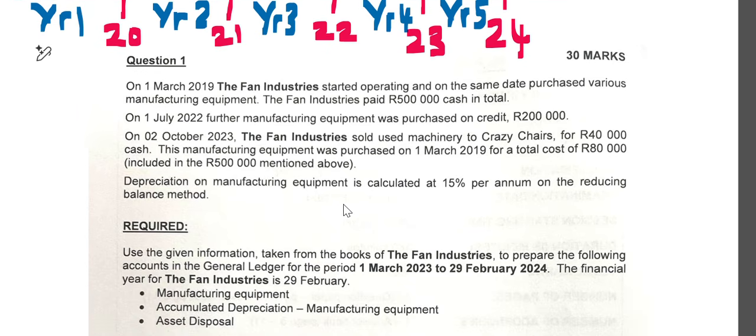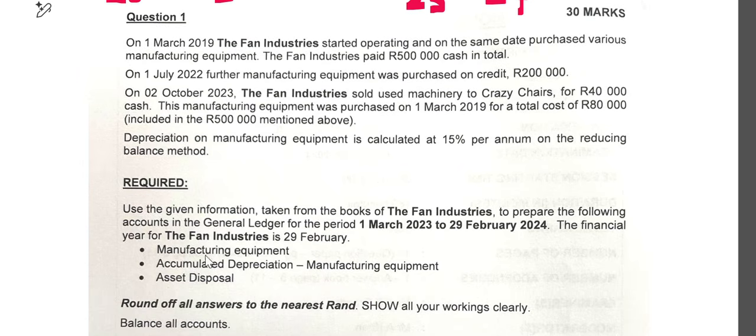So the first thing I would do in a question like this is get the opening balances and open the general ledger accounts. I would get the opening balance of the manufacturing equipment account. Remember, we're doing this for the current year, which is the 1st of March 2023 to the 29th of February 2024.